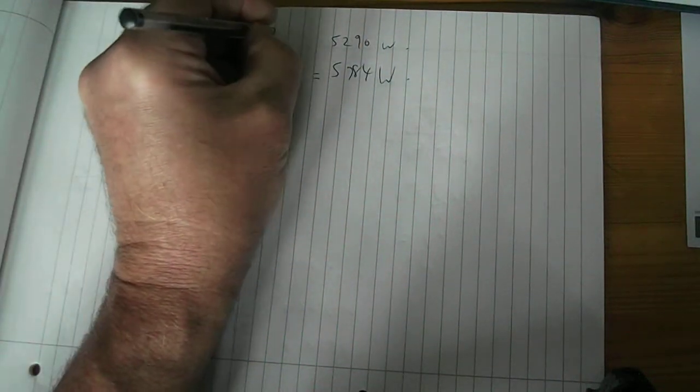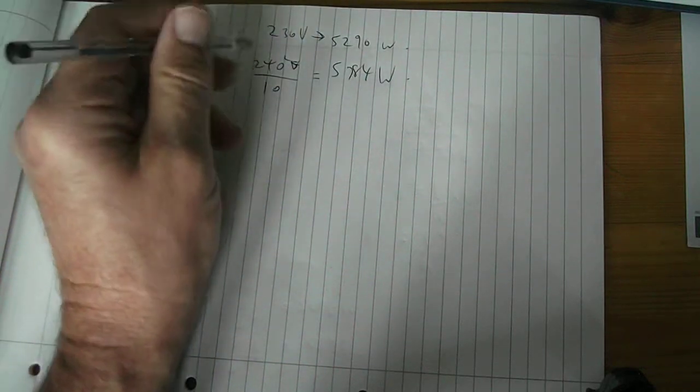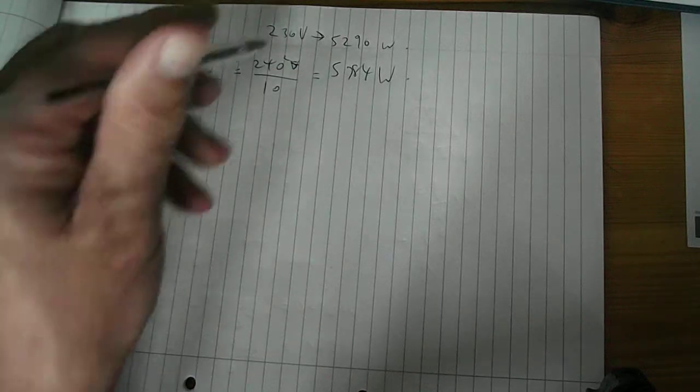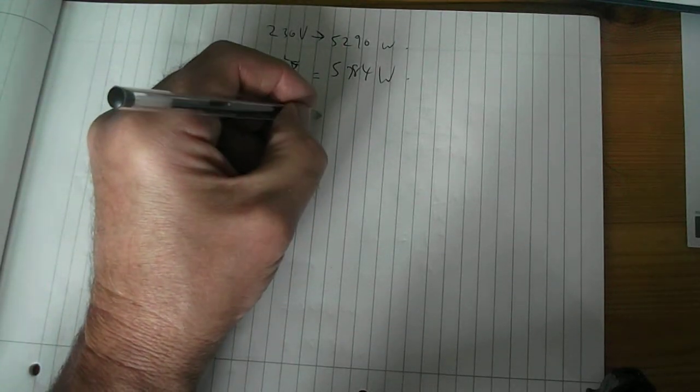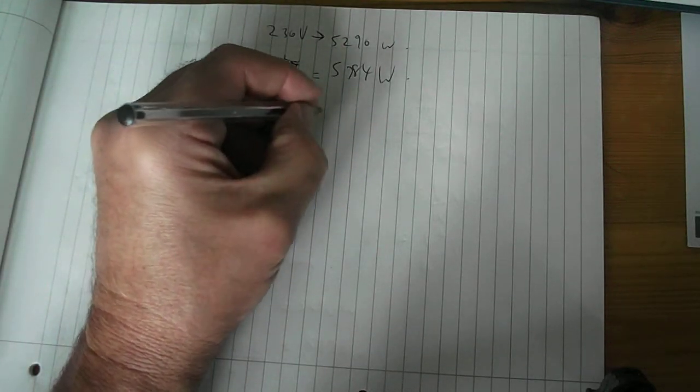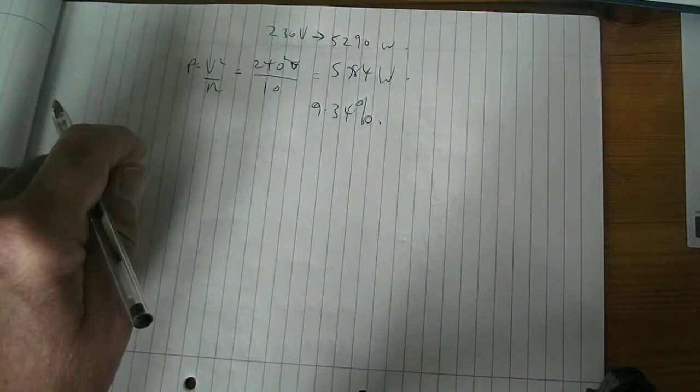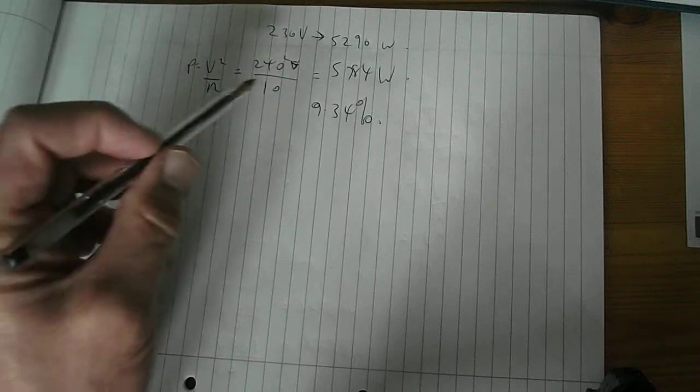That's at 230 volts. I've now gone up to 5784. And if you work that out, that comes to an increase of about 9.34%. So there's quite a lot of difference there.